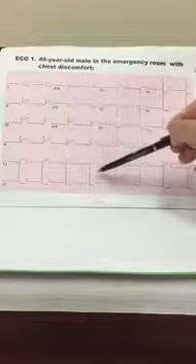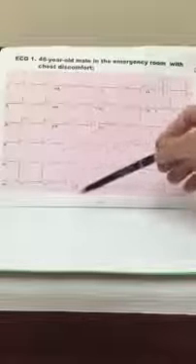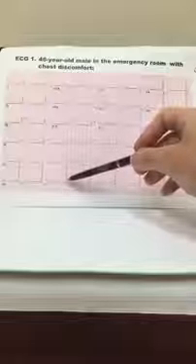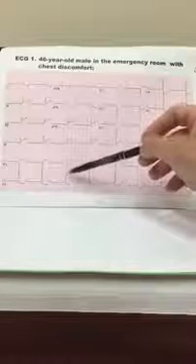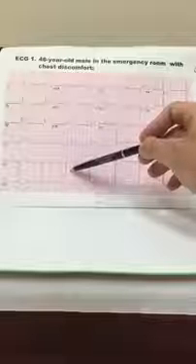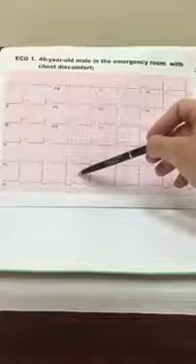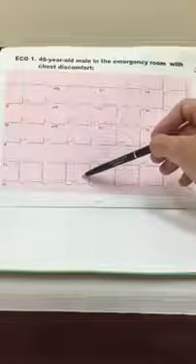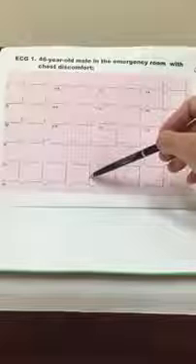The second way is to count the number of big boxes in between two QRS peaks. I like to find a QRS peak that lines up with one of the vertical lines to make it easier on myself. So we have one big box, which is 300, then 150, then 100, then 75, then 60, and then 50.